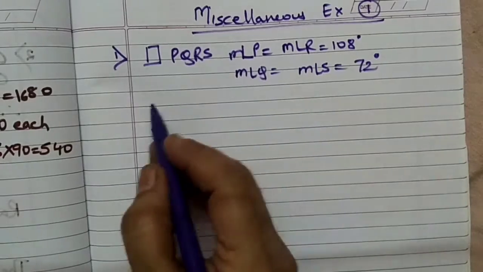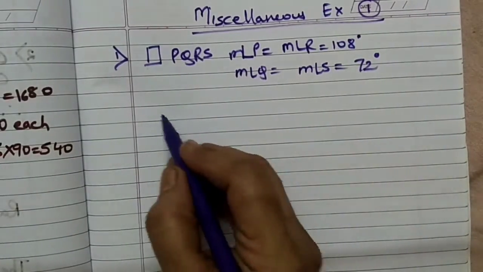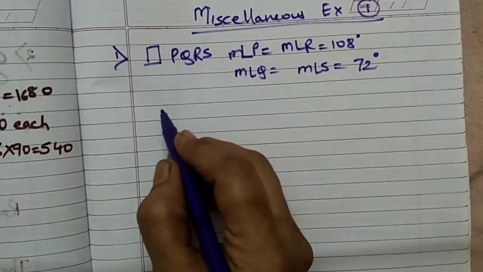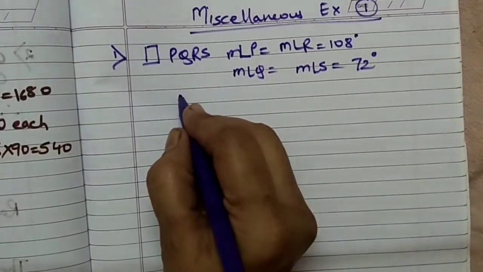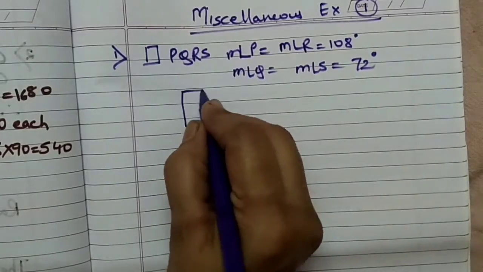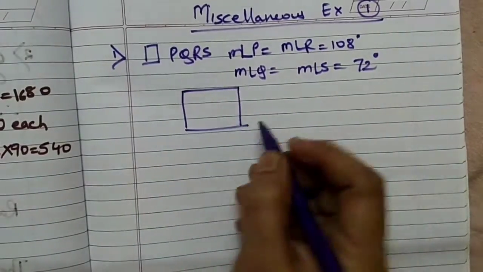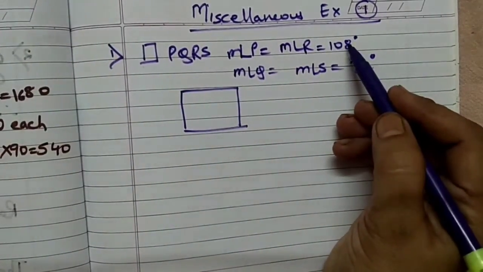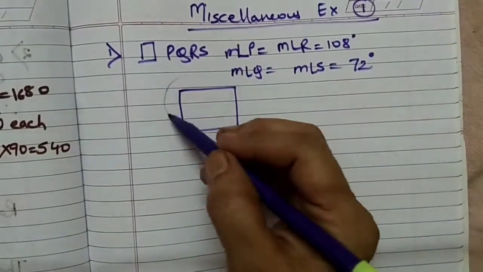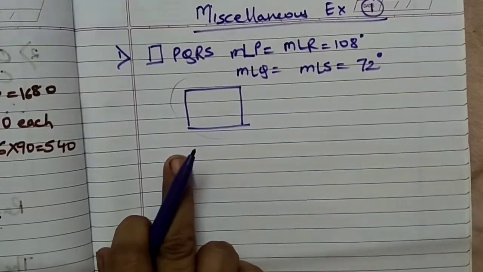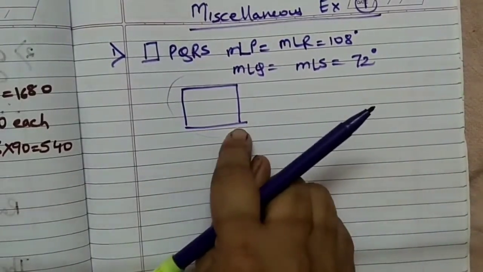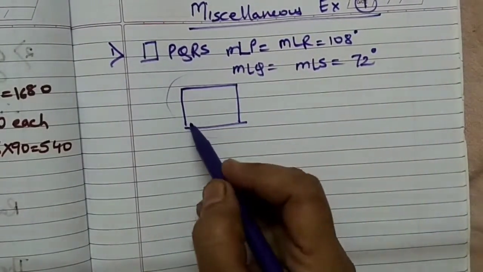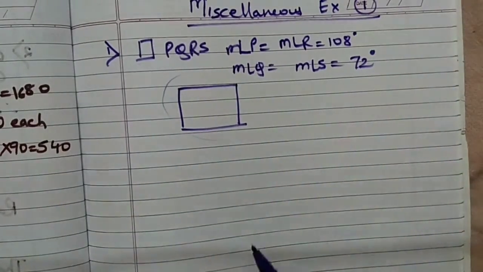Now see, measure of angles P and R are 108. Now in the rough figure, let us see. This is the rough figure. In a quadrilateral, we know the total of the four angles is 360. Any two angles which are side by side, the total will be 180.